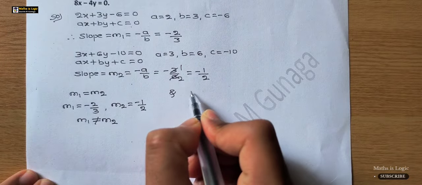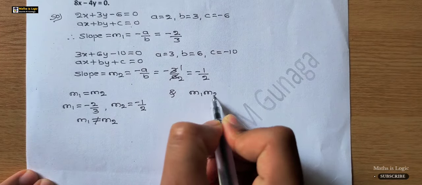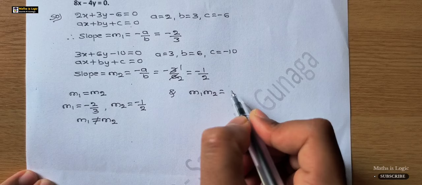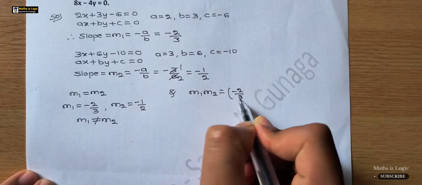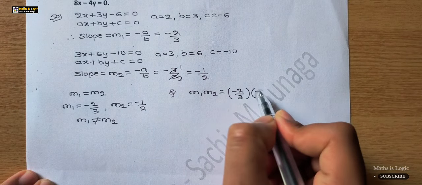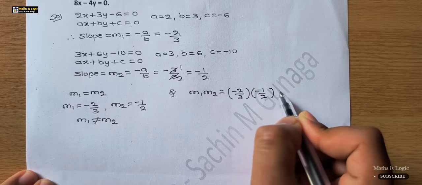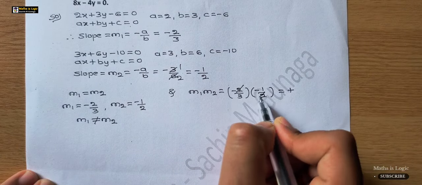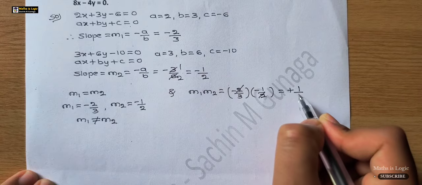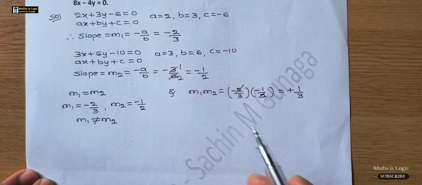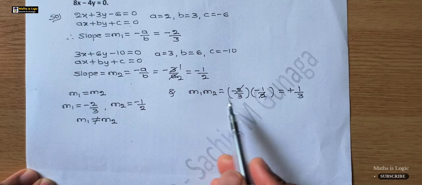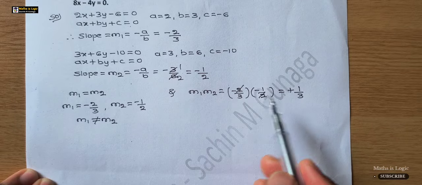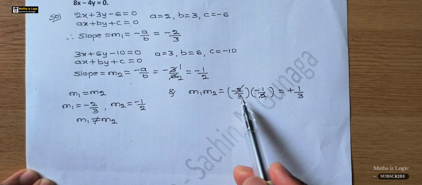Similarly, multiply m1 into m2. So m1 is minus 2 divided by 3 and m2 is minus 1 divided by 2, which is equal to minus into minus is plus, cancel 2 and 2. So what is the remaining value? 1 divided by 3. But after multiplication, here we are not getting minus 1. Therefore this is not perpendicular.